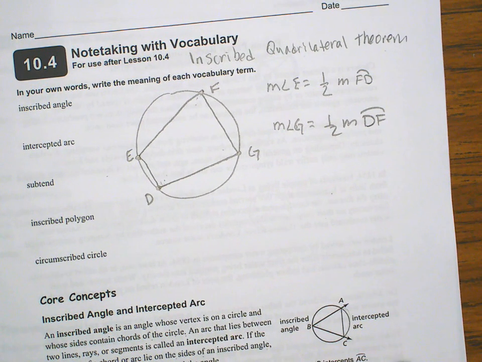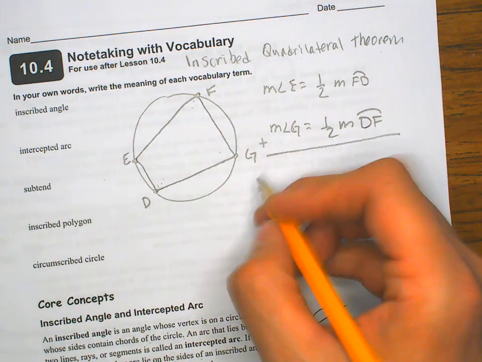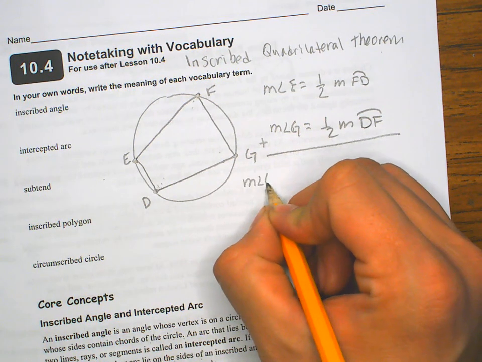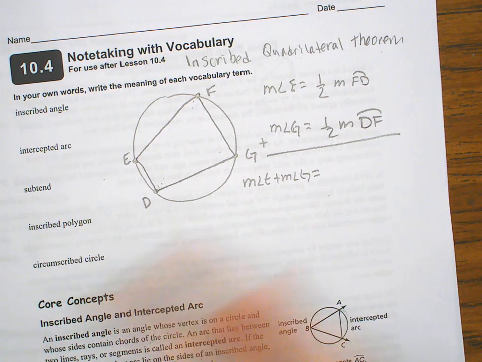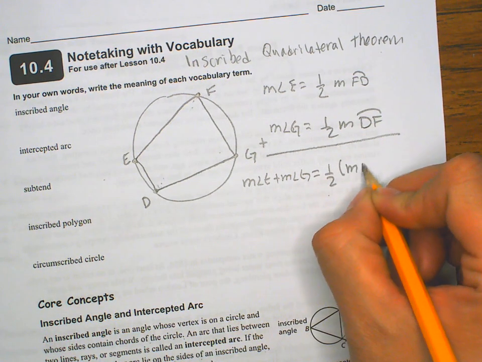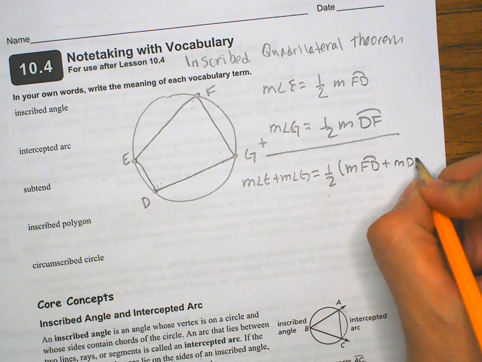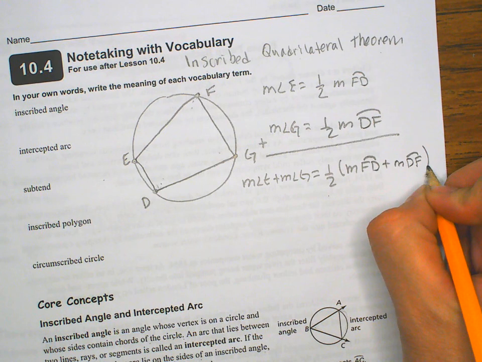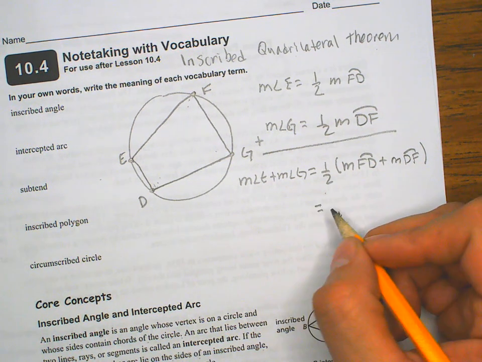Now, I'm going to add them together. So I get the measure of angle E plus the measure of angle G is equal to, now I'm going to factor out a 1/2 while I'm at it, just like that.